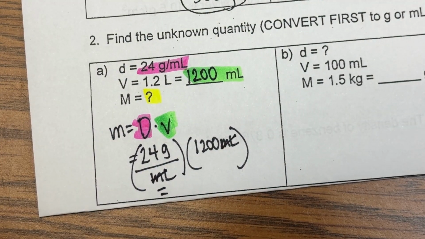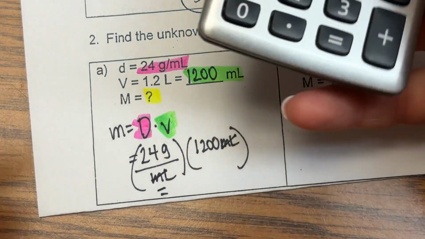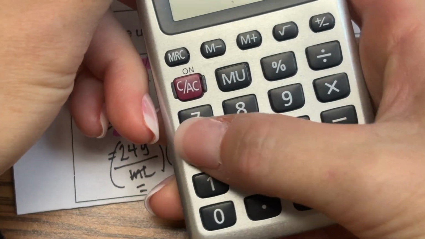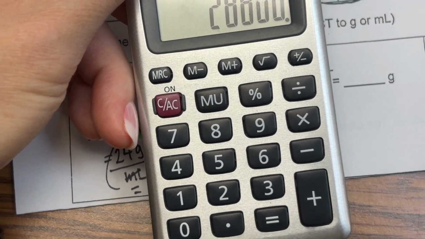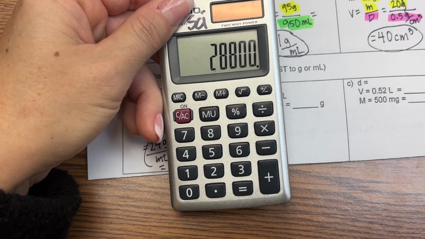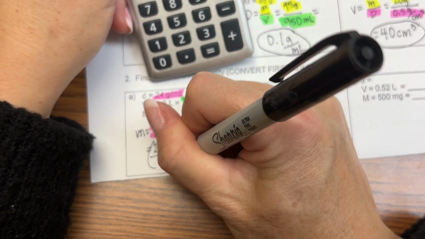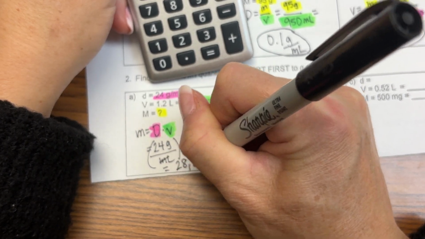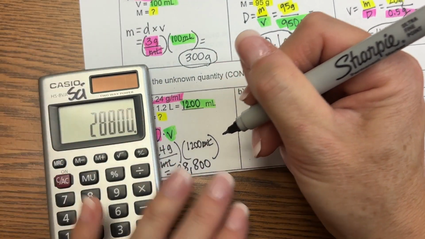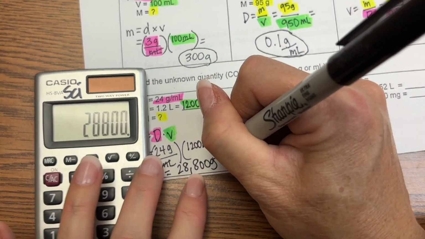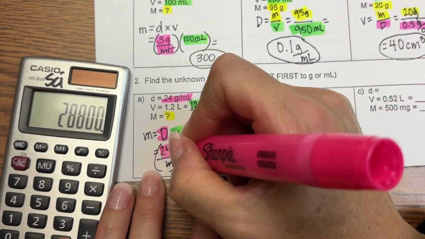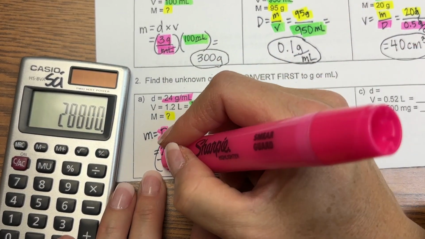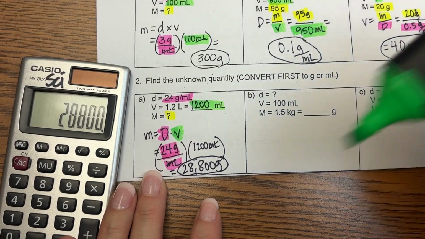And 24 times 1,200 equals 28,800 grams. Okay, and that is my density. This is my volume.